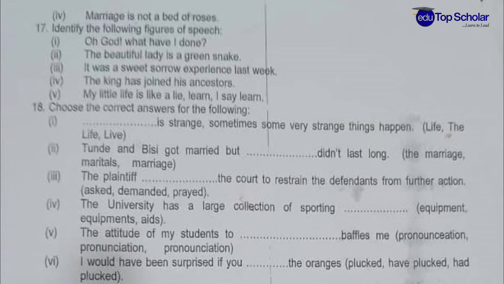Okay. Question number 2 under 18. Tunde and Bisi got married, but dash didn't last long. But the marriage didn't last long. The marriage didn't last long.